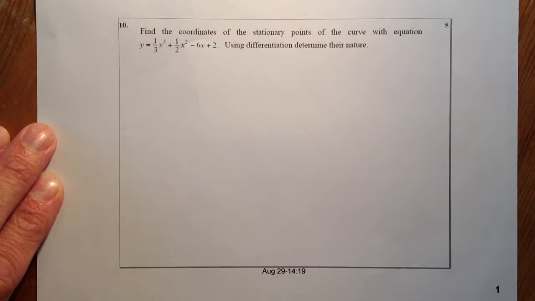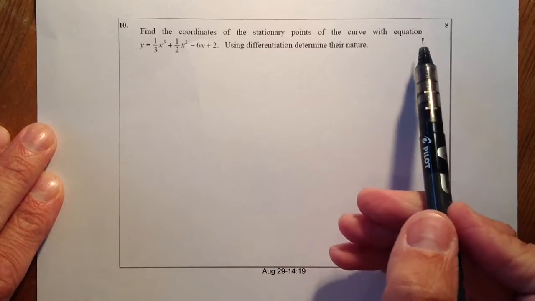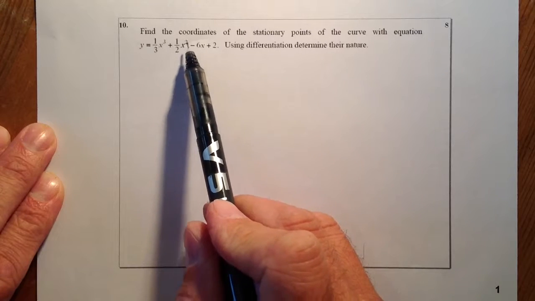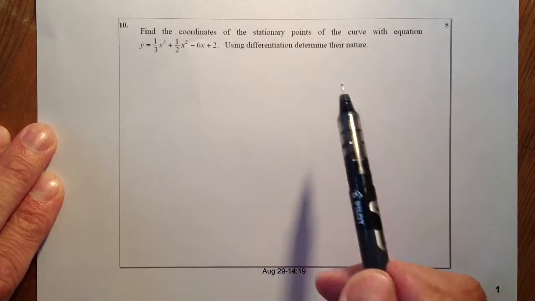This is Higher homework 4. We're looking at question 10. Find the coordinates of the stationary points of the curve with equation y is equal to a third x cubed plus a half x squared minus 6x plus 2, and using differentiation determine their nature.